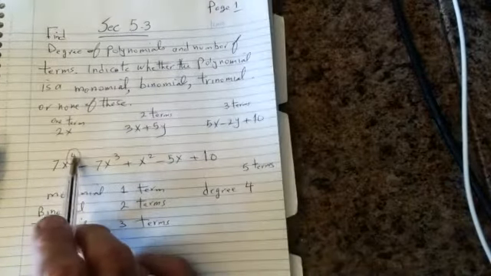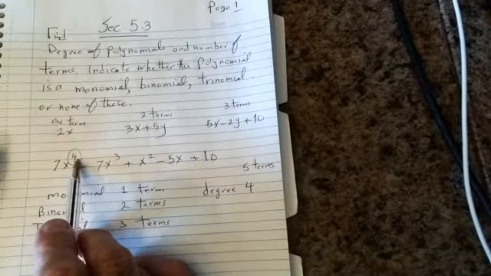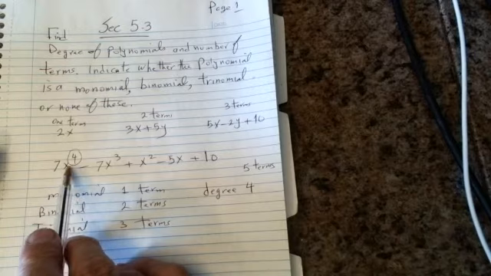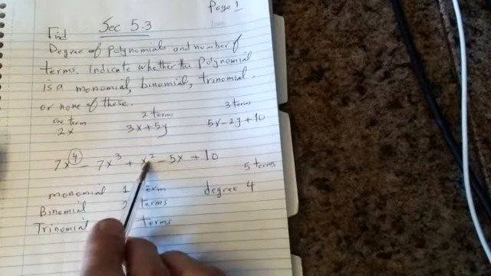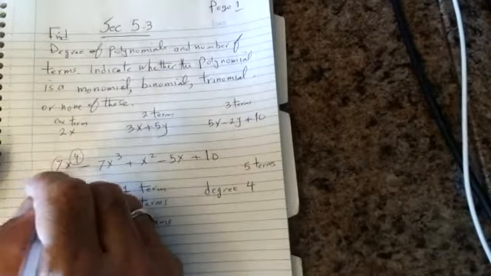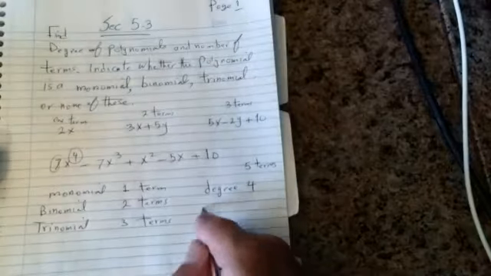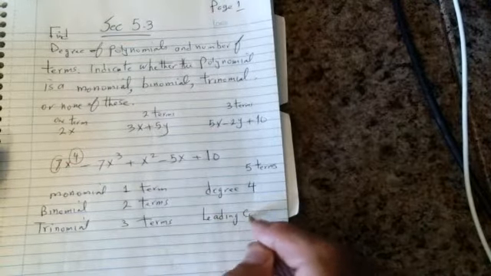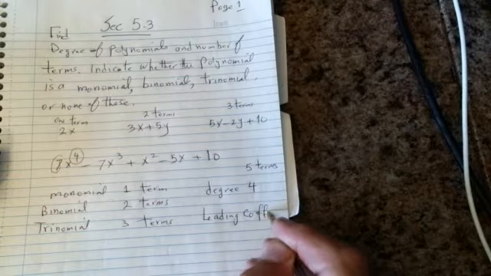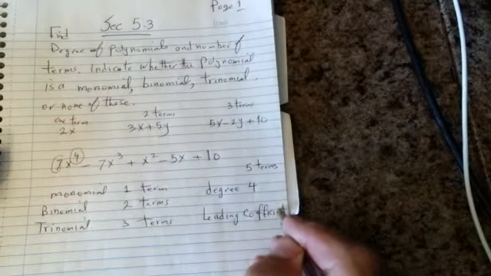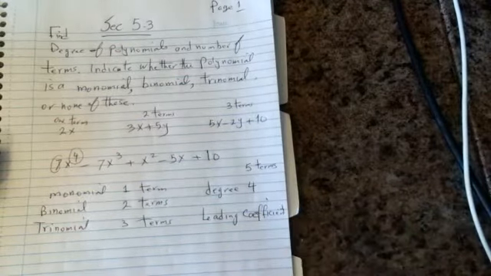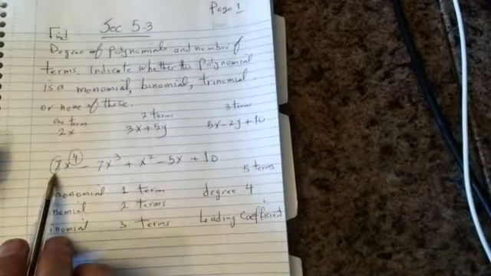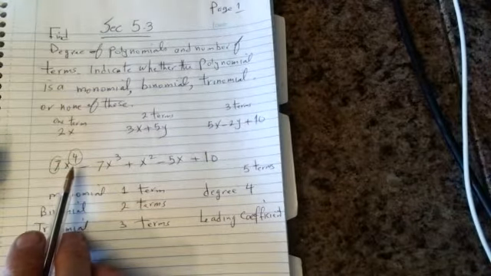When you find the highest degree of the x, that is the leader of the group. The number sitting next to it is called the leading coefficient. The leading coefficient is just this number sitting next to the leader.